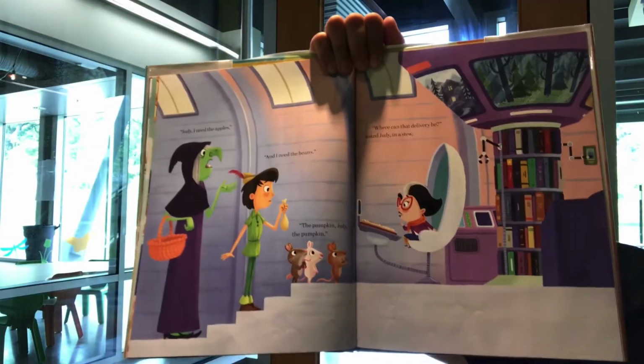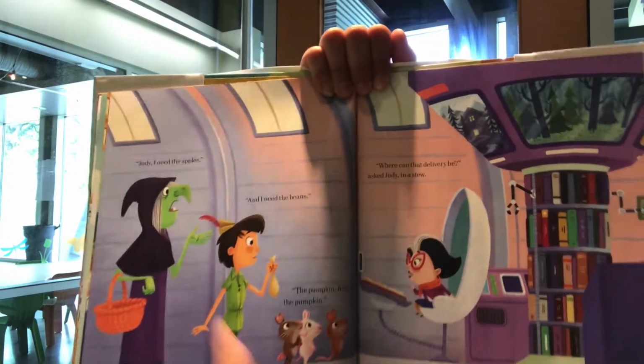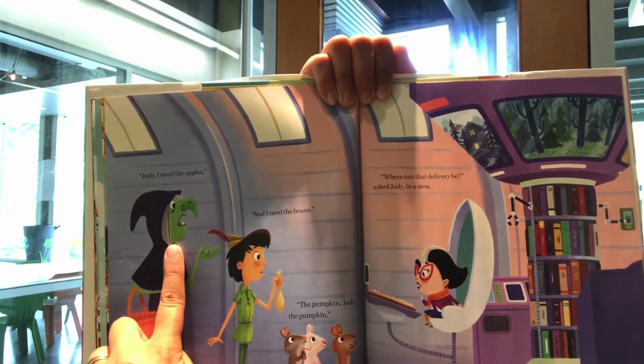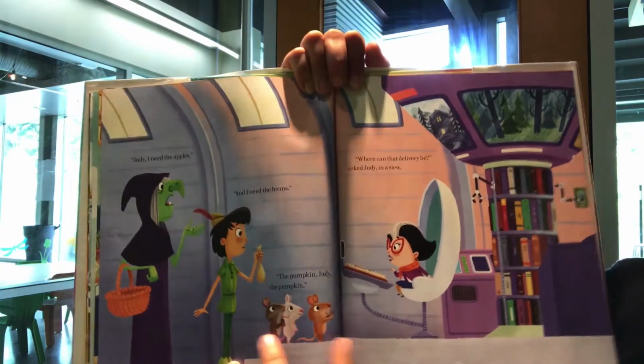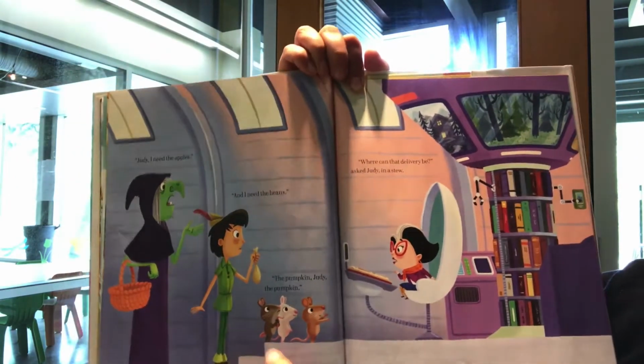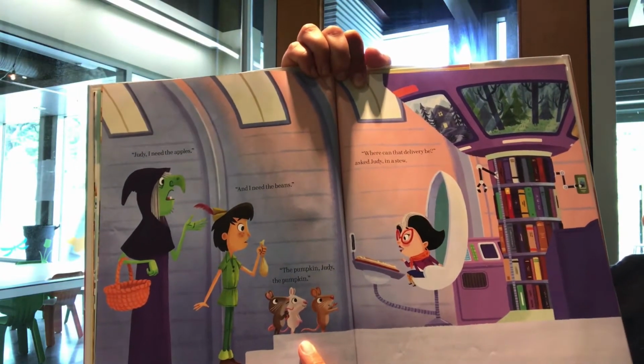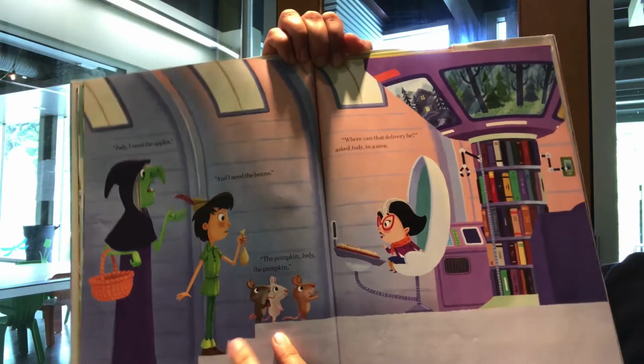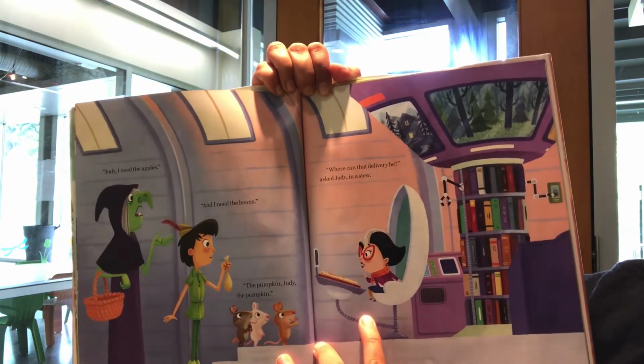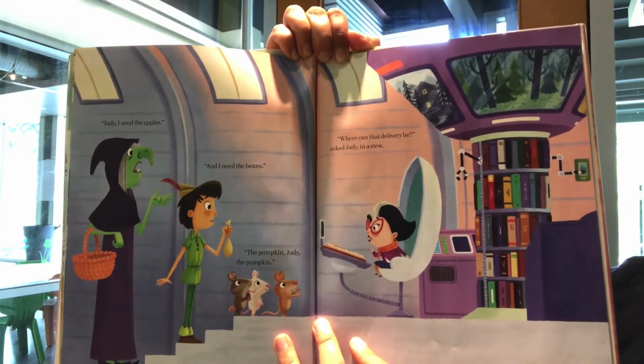Uh-oh, who are these characters? She says, "Judy, I need the apples." And he says, "And I need the beans." And the mice say, "The pumpkin, Judy, the pumpkin." Where can that delivery be? Asked Judy in a stew.